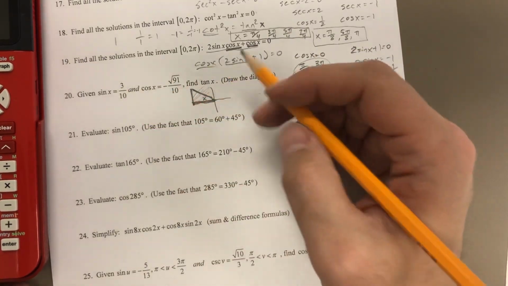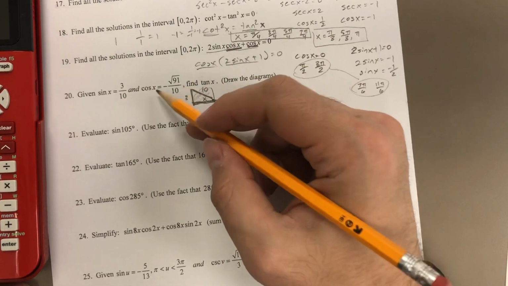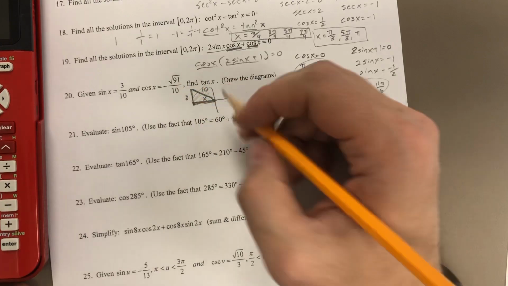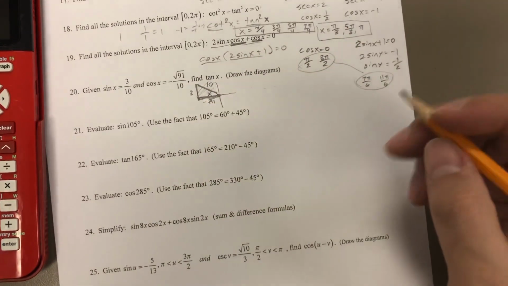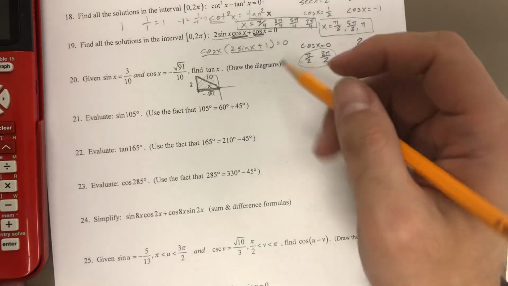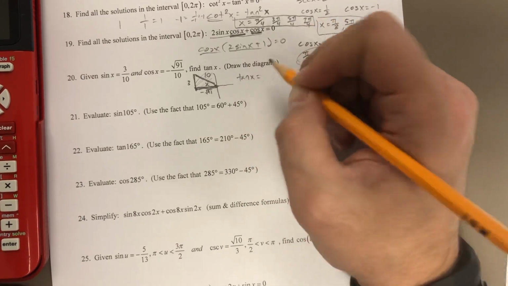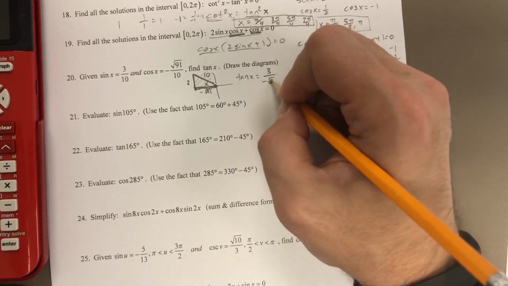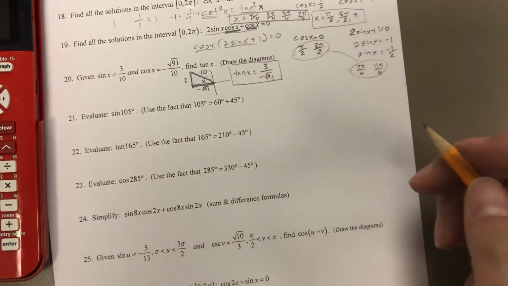So if I know that sine is 3 over 10, then the opposite side is 3, and the hypotenuse is 10. And then if I know the cosine is negative square root of 91 over 10, that's adjacent over hypotenuse, so the adjacent side is negative square root of 91. And that ends up working out, on your unit circle, and with Pythagorean theorem, obviously. Now, if we need to find tangent, tangent of x is going to be equal to the opposite side, which is 3, over the adjacent side, which is negative square root of 91. And that is your answer right there, 3 over negative square root of 91.